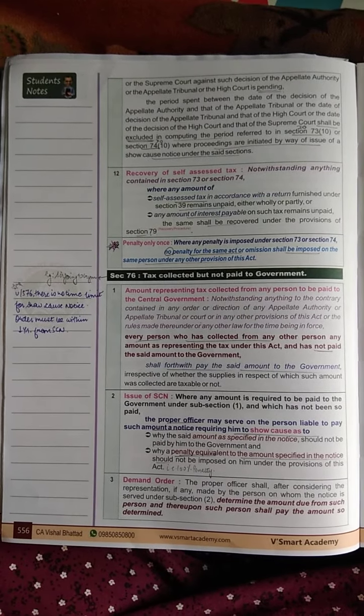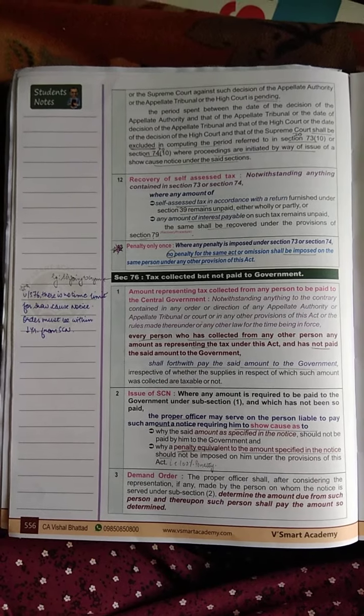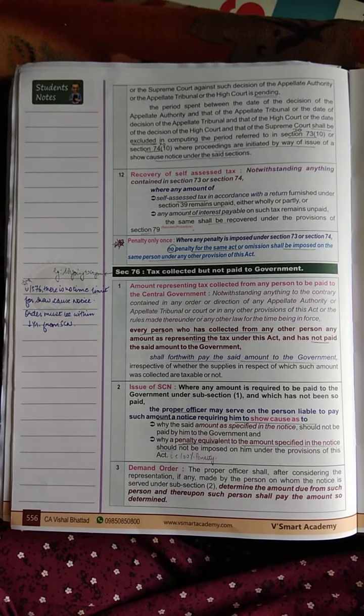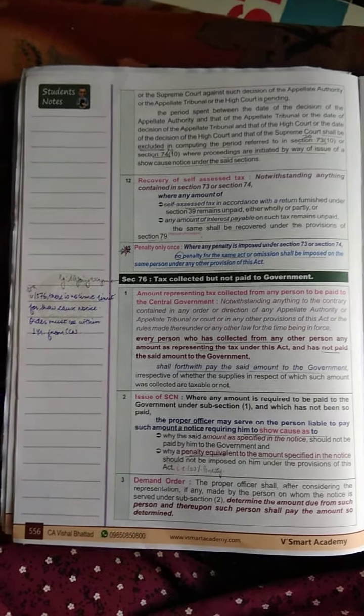Where any penalty is imposed under section 73 or 74, no penalty for the same act or omission shall be imposed on the same person under any other provision of the act.